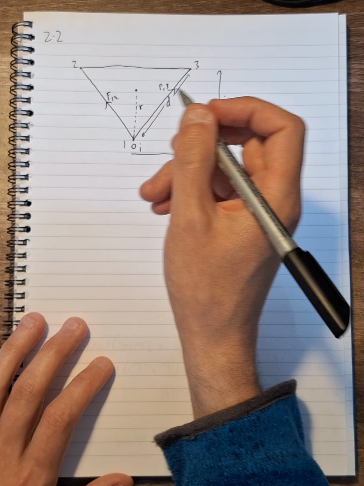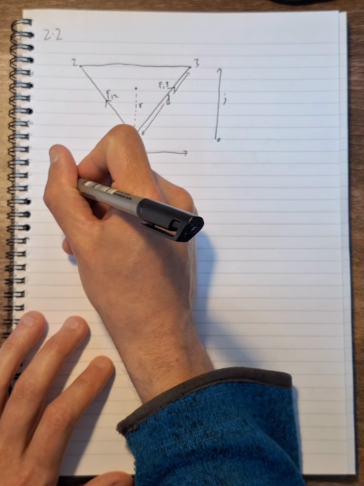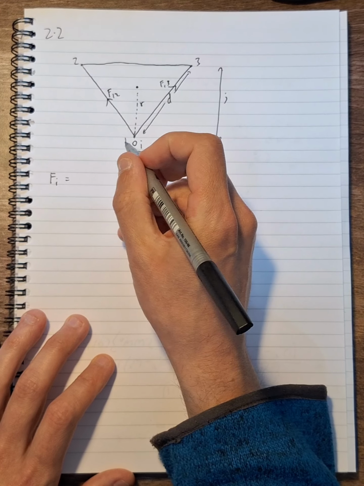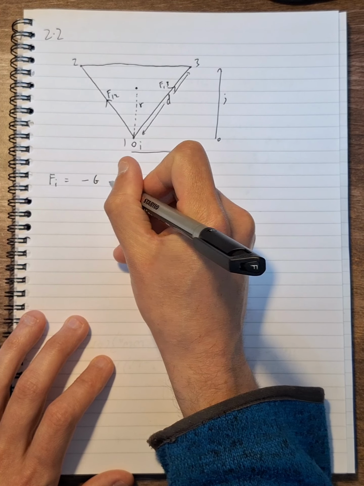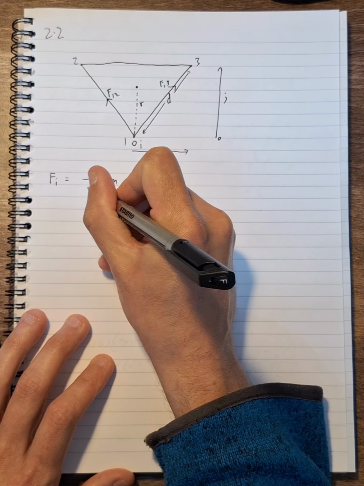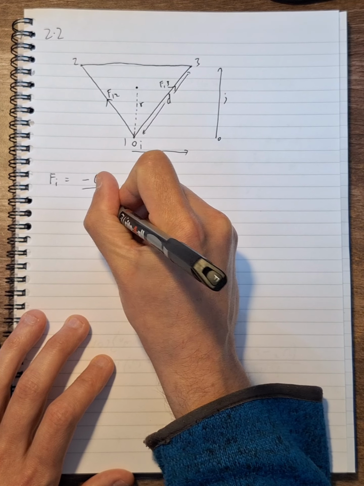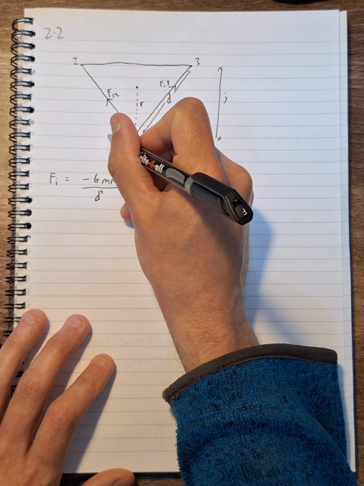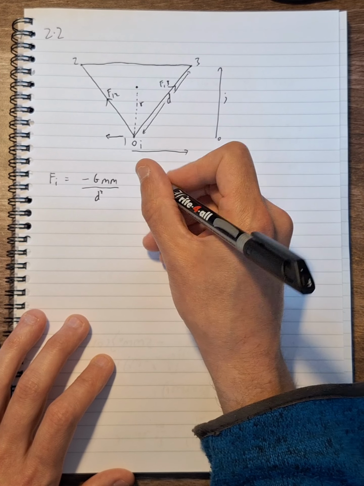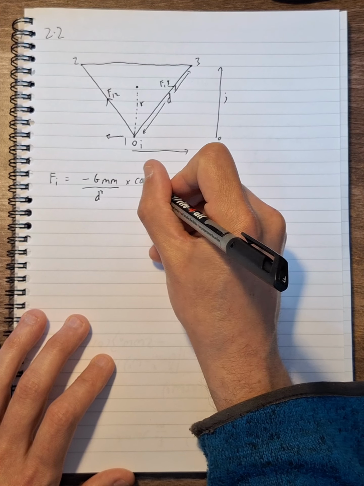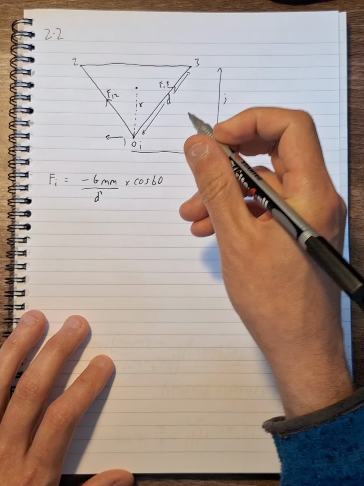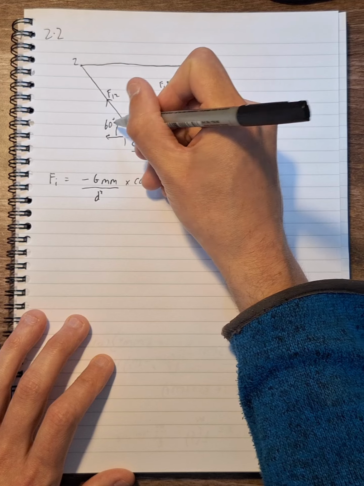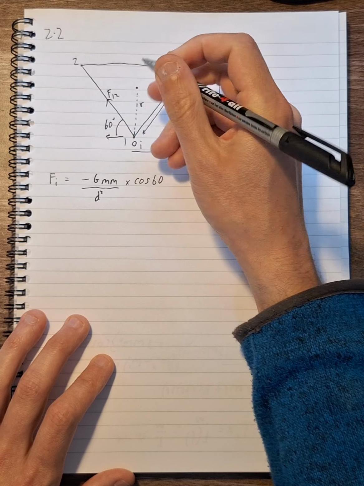So if we say F, the force along the i-axis, for this particle equals minus Gm over d squared, times cos 60, because this is 60 degrees, and this is the adjacent, and this is the hypotenuse.